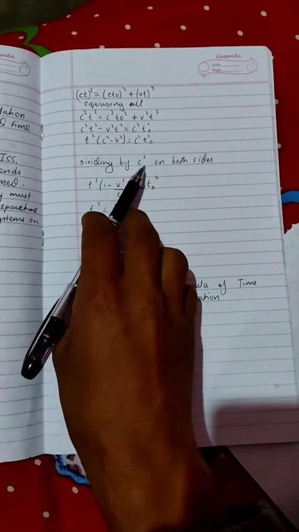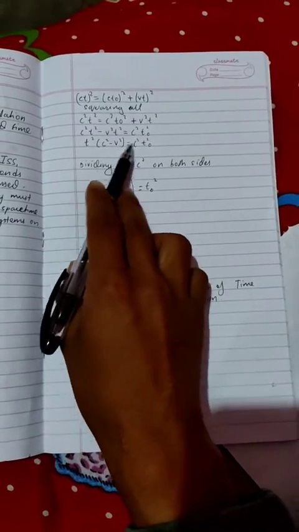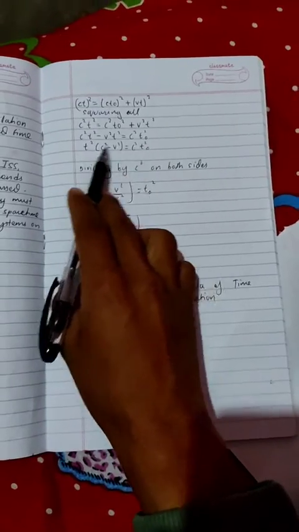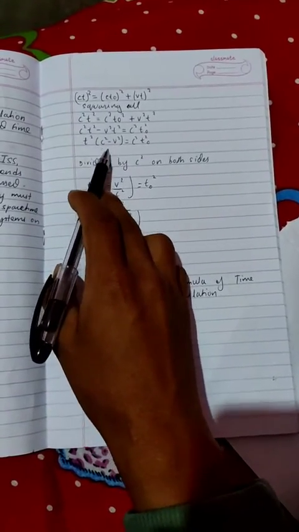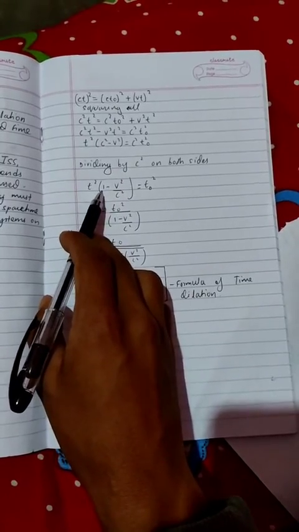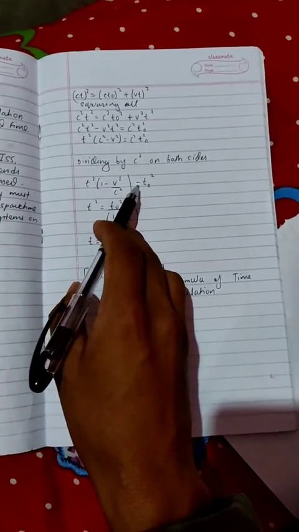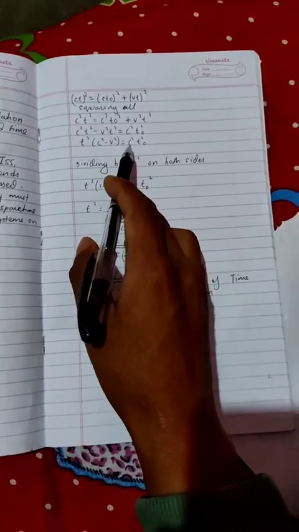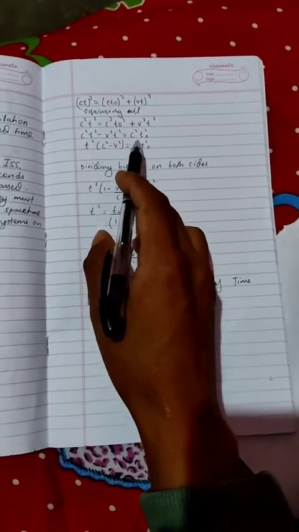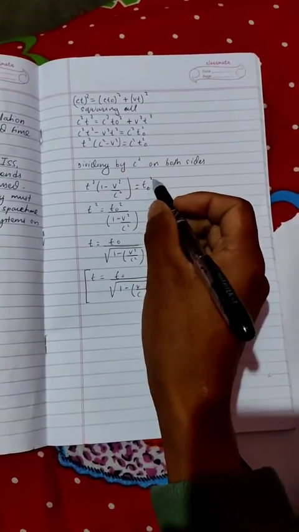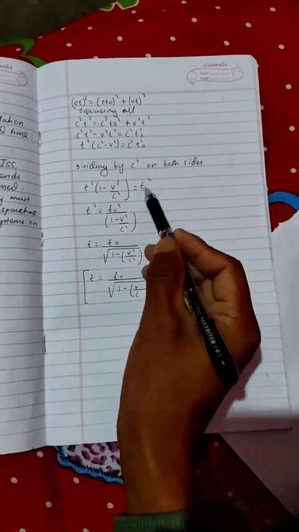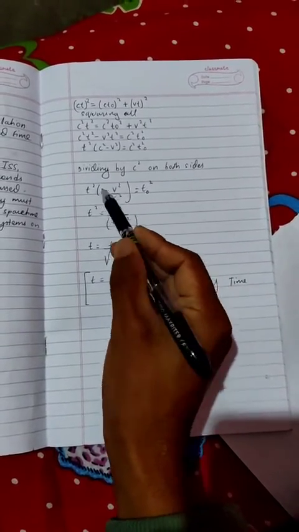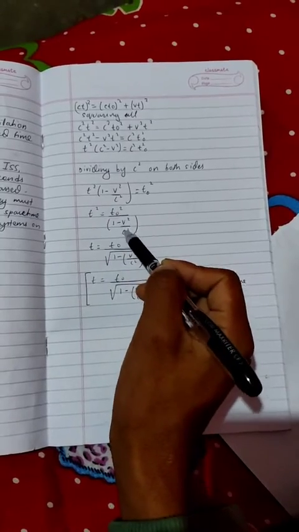Now dividing by c square on both sides, we get t square times (1 minus v square by c square) equals t naught square. So t square equals t naught square divided by 1 minus v square by c square. Taking the root, t equals t naught divided by root of 1 minus v square by c square.